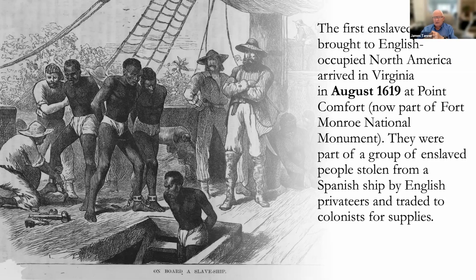So we date enslavement in the U.S. clear back to early colonial times. Sometimes, because of the way that history is presented and written, we get the idea that enslaved people were mainly in the South.